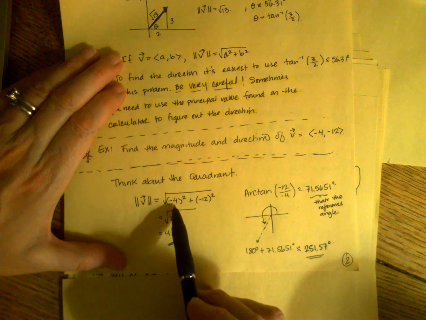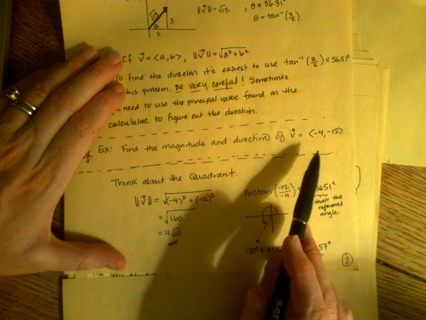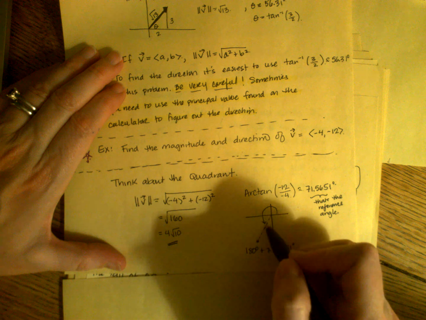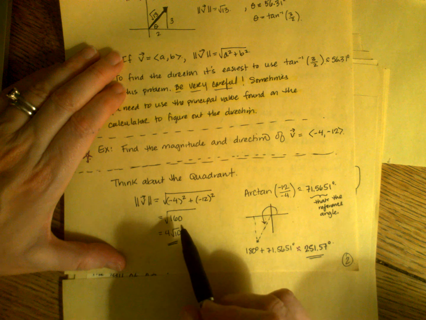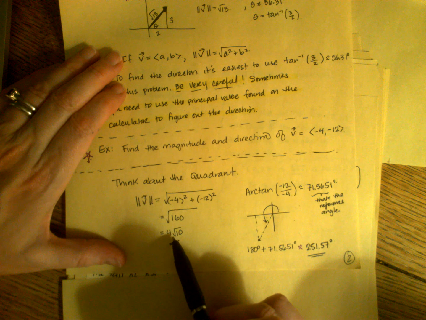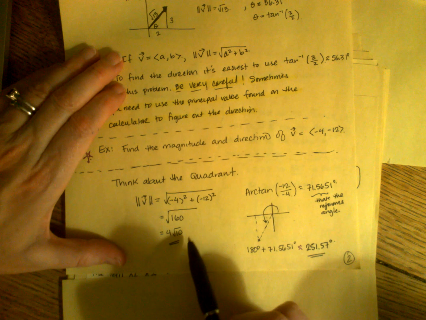Your magnitude, Pythagorean theorem with your two components, right? The length of this hypotenuse right here is the length of your arrow. It's the square root of 160. Don't leave it that way. You guys should know to leave it in simple radical form.